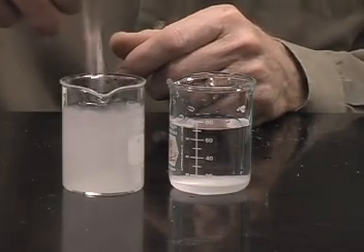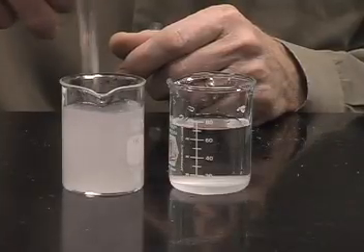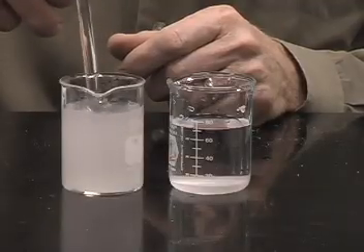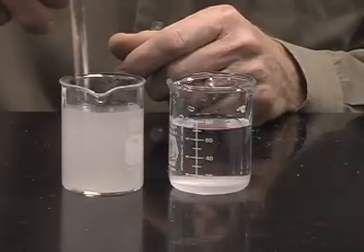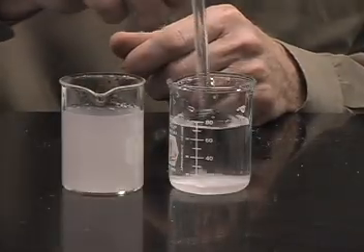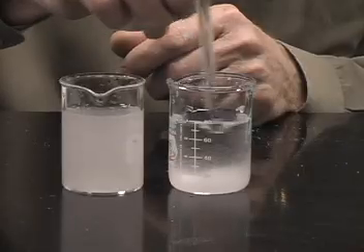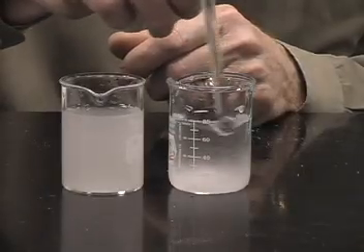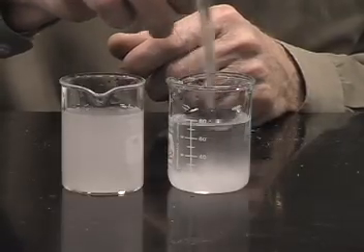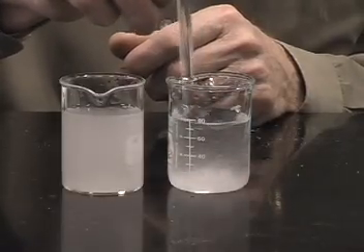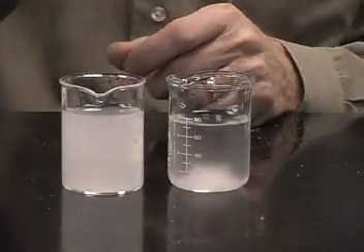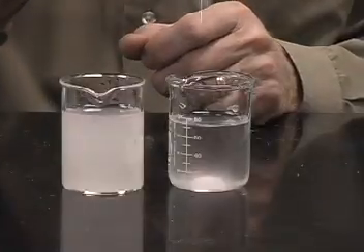The only problem with the powdered sugar that's available commercially is that it's not going to form a clear solution because it has a little bit of starch in with it to prevent the sugar from sticking together. But the sugar itself certainly dissolves much more quickly than the crystalline sugar in the other beaker. So particle size also affects the rate of dissolution.